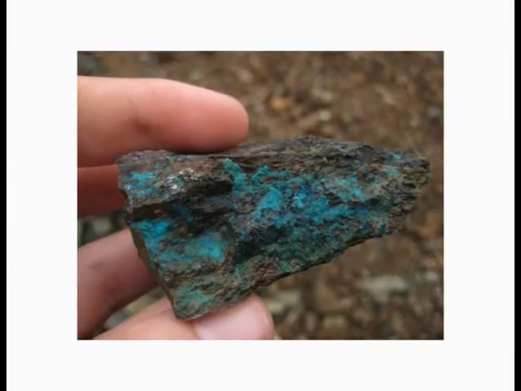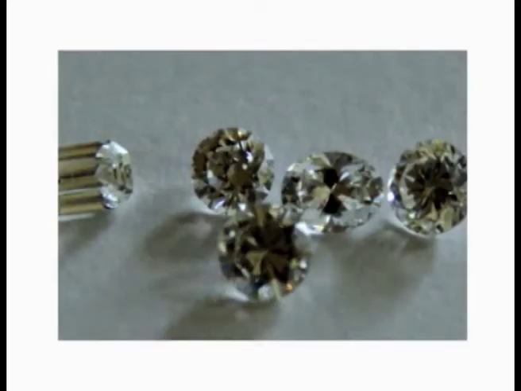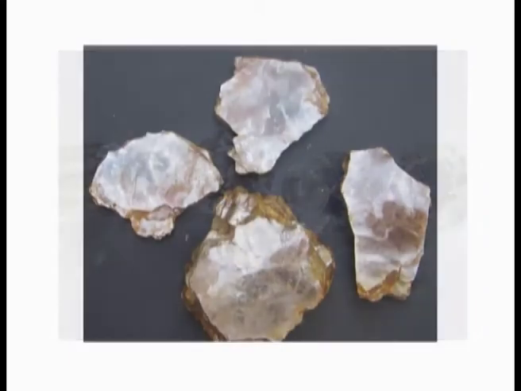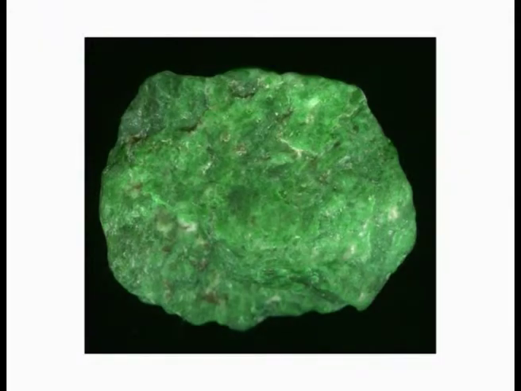Tenacity or toughness is the ability of a stone to withstand pressure or impact. Minerals which crumble into small pieces or a powder are said to be brittle. If a gem bends but returns to its original position, it is said to be elastic. For example, mica, nephrite, jadeite. These minerals are tough and difficult to break.